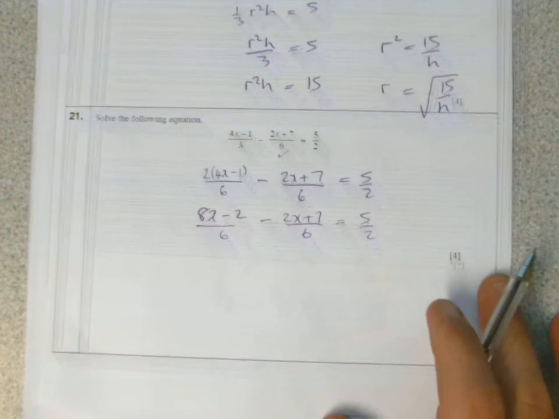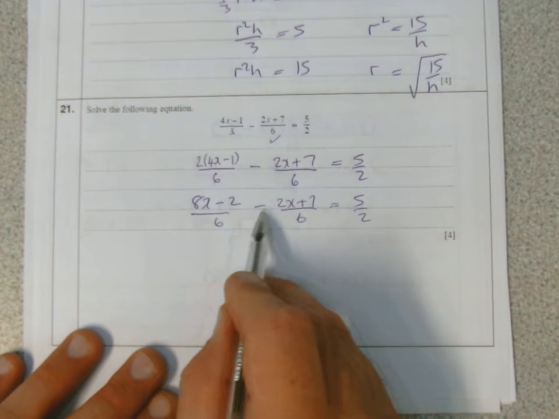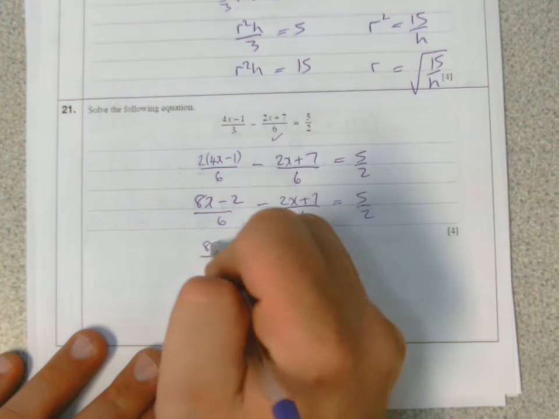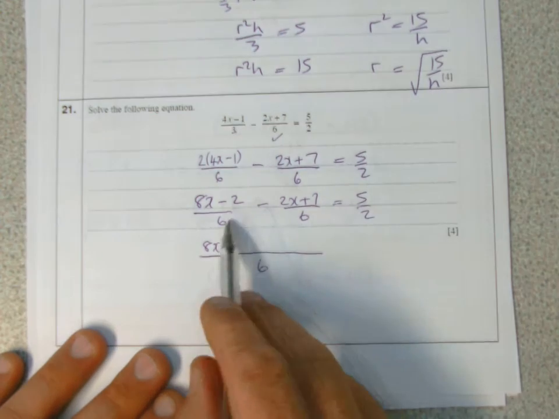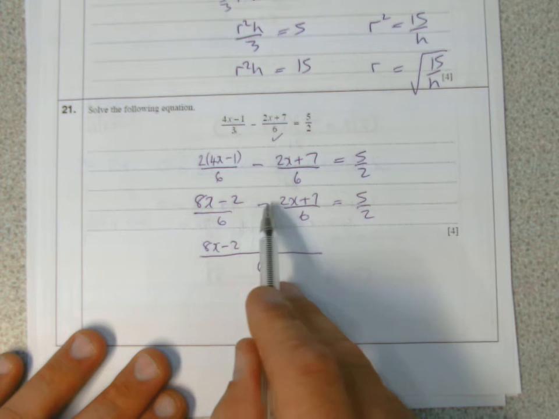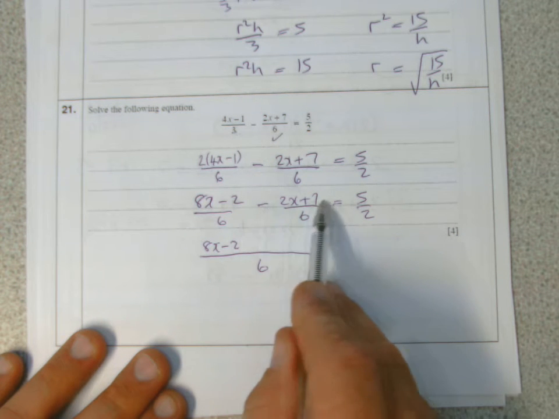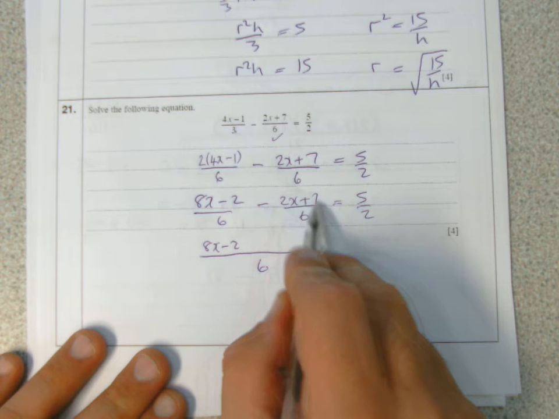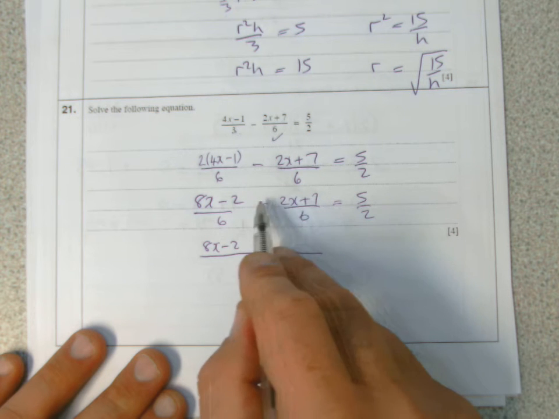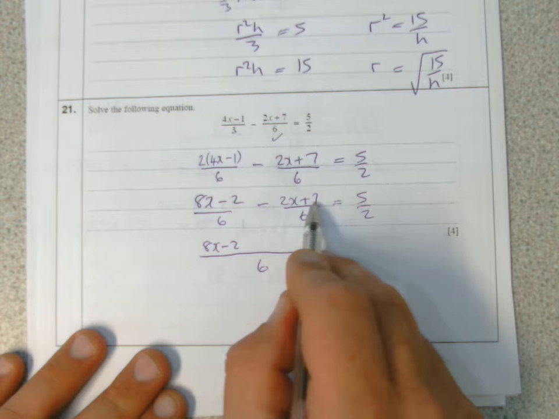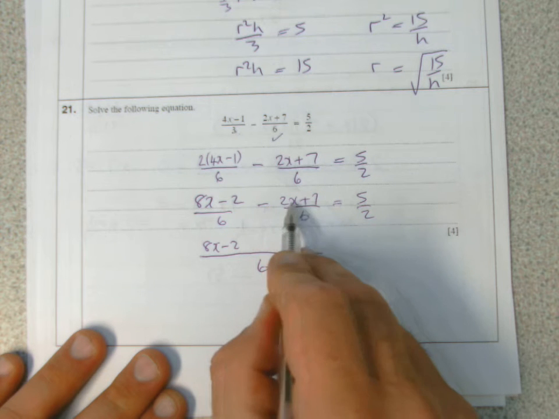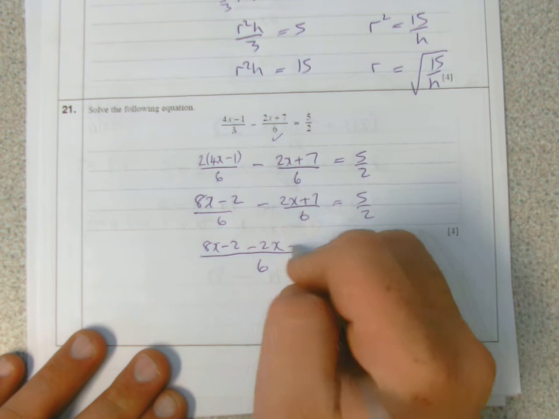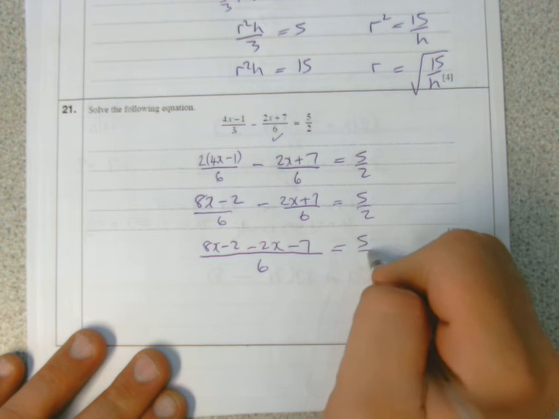Now you have to be really careful here when there's a subtraction, okay? And there's a subtraction here. So you've got all over 6, and then you've got 8x minus 2 here. So we put them together because they both are the 6. So 8x minus 2 there, but you have to be really careful here. This minus applies to all of this, right? So when you're taking away this fraction, you've got to take away this term, but you also got to take away that term as well. So minus applies to both terms. So we minus the 2x, and then minus the 7, equals 5 over 2.